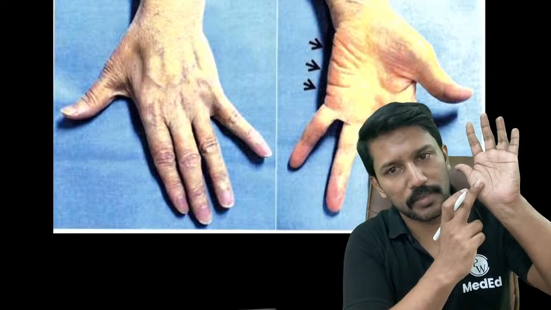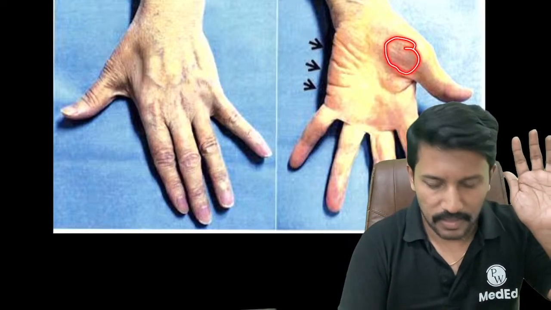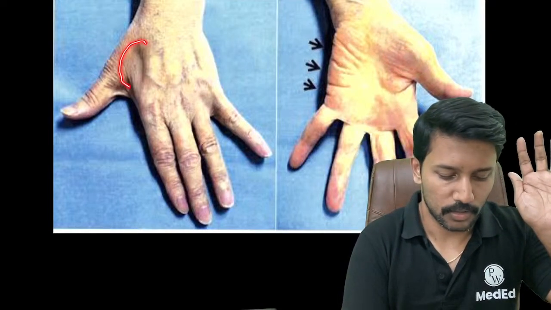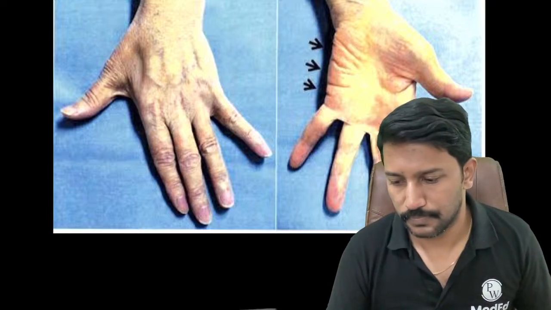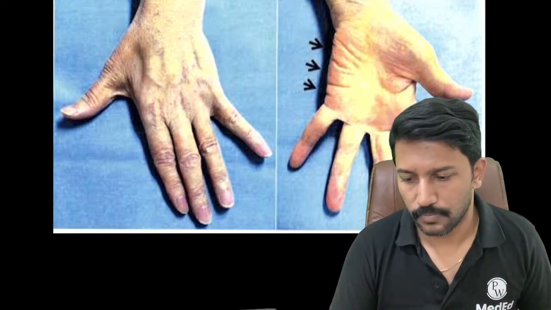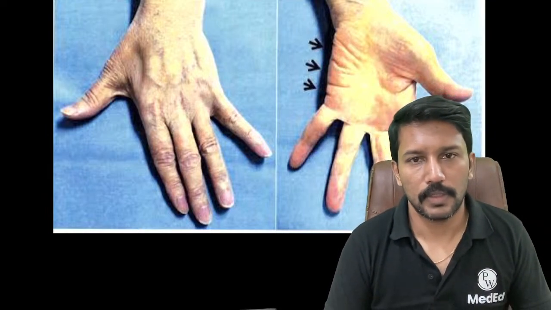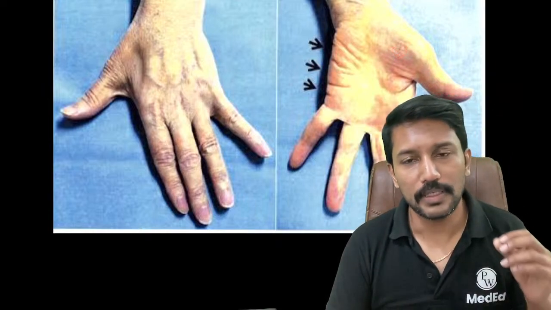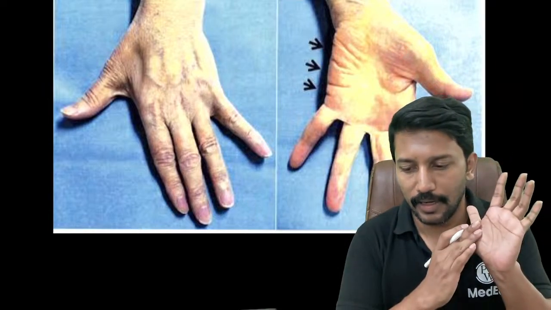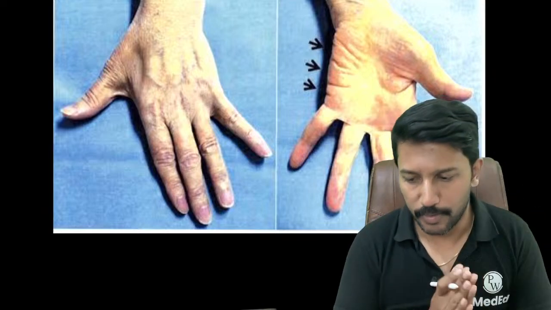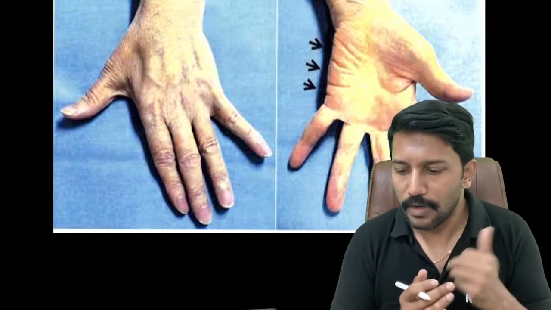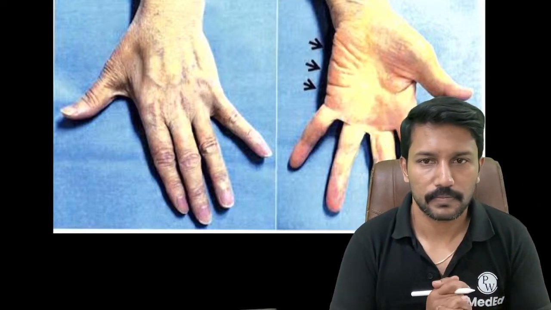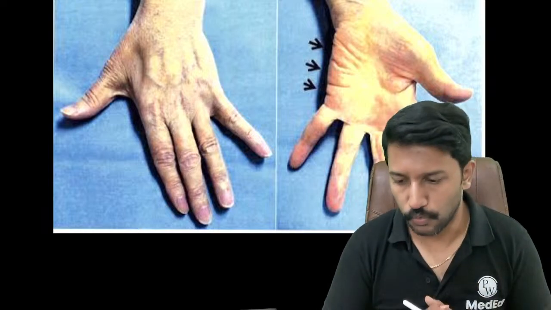Look at my ulnar eminence. Look at this ulnar eminence, right? And on the dorsal side of this. So what we notice here is there is atrophy of the ulnar eminence, right? Atrophy of the ulnar eminence. Okay. So in what conditions can we see this? Let me go on giving you some clues.